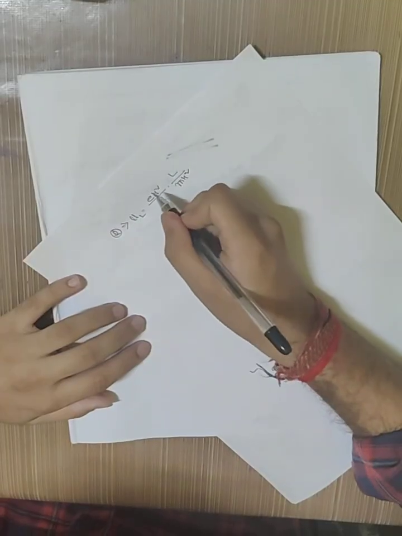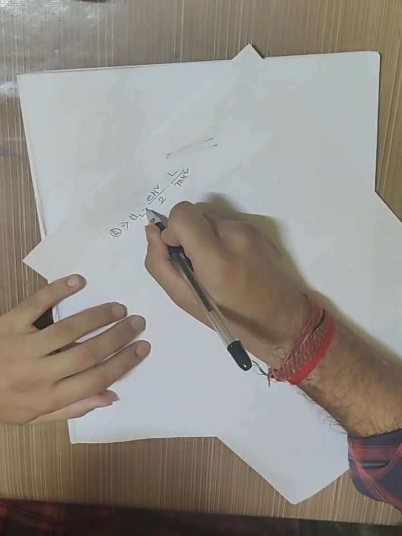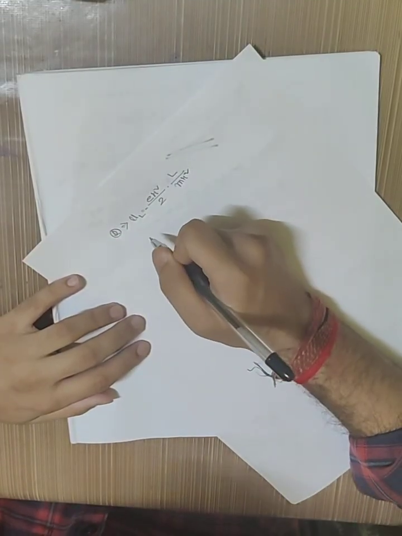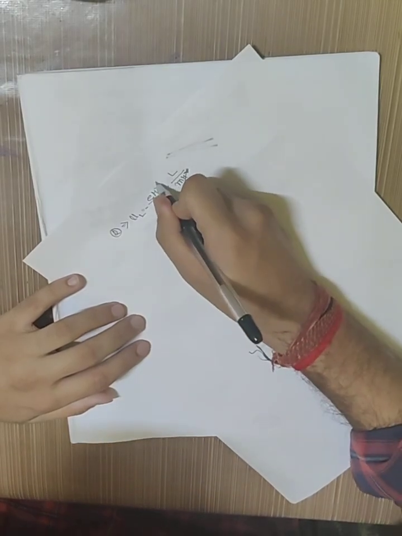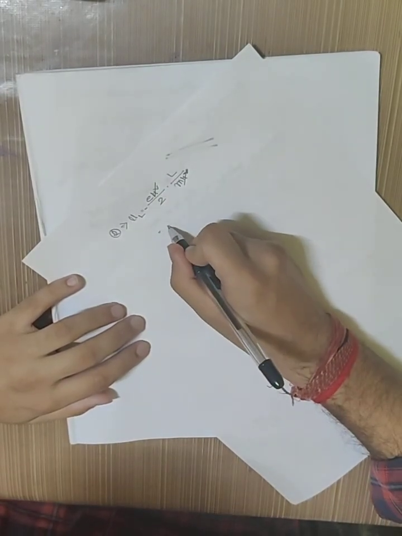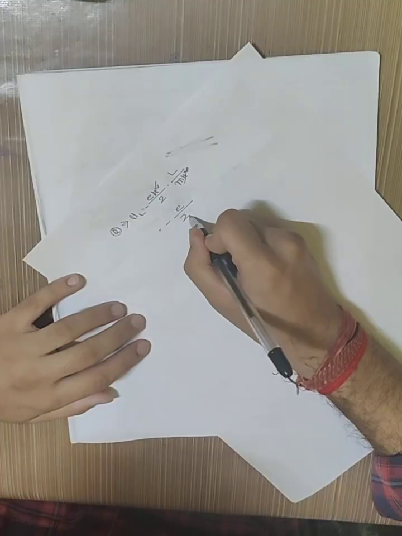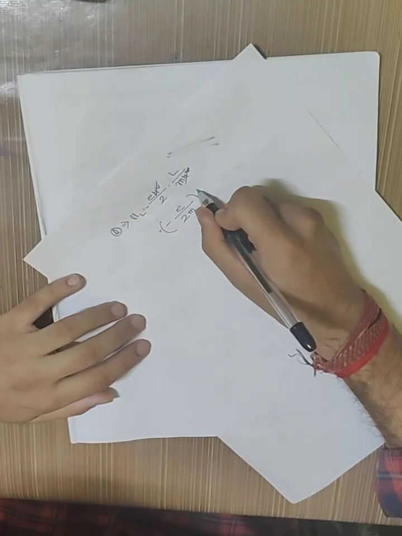Now if I consider the direction also, then it will be a negative sign. r square and r square both would cancel. Minus of e by 2m L.